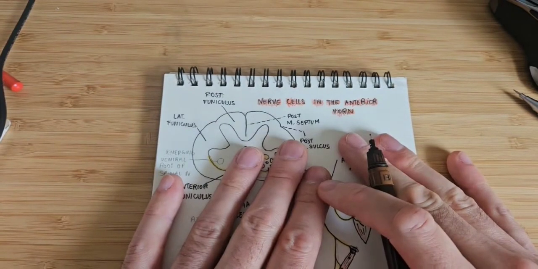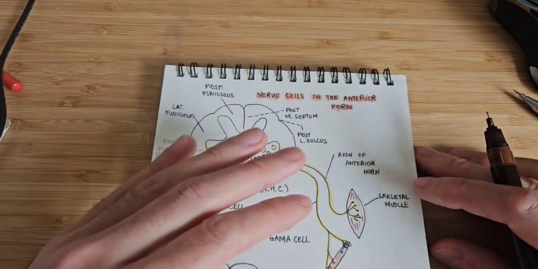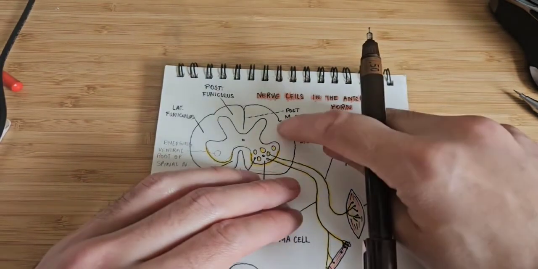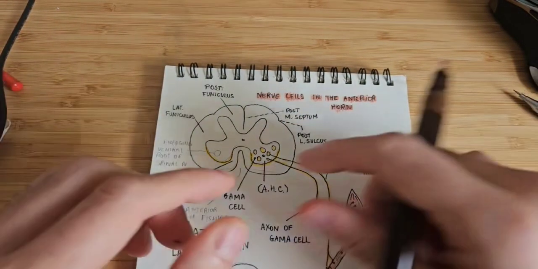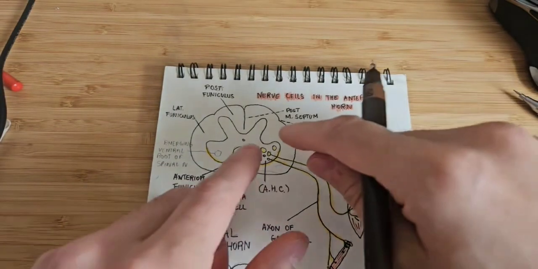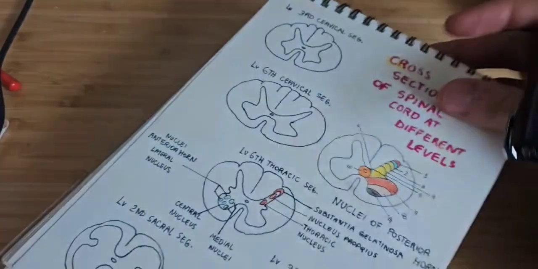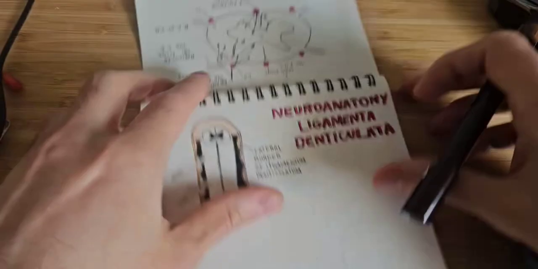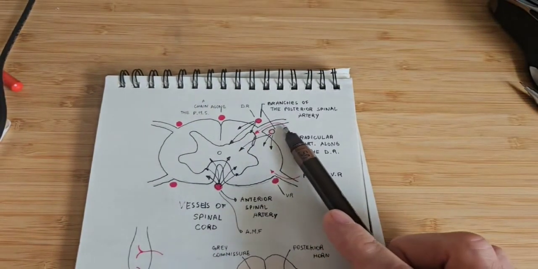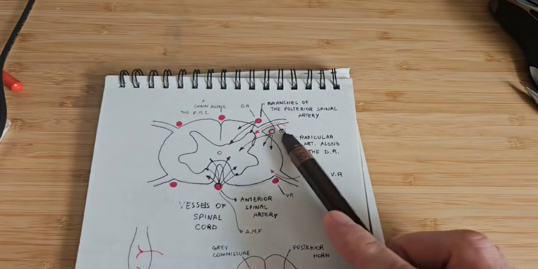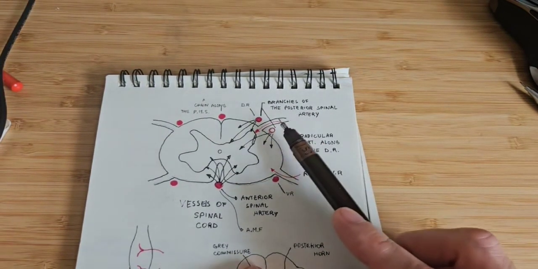Okay, just between us. We have the posterolateral sulcus, and this groove is located on the lateral surface of the spinal cord, where the posterior roots of the spinal nerve attach. Let me see if I can find another illustration to show you here. Where the posterior roots, this one, okay, of the spinal nerve attach.